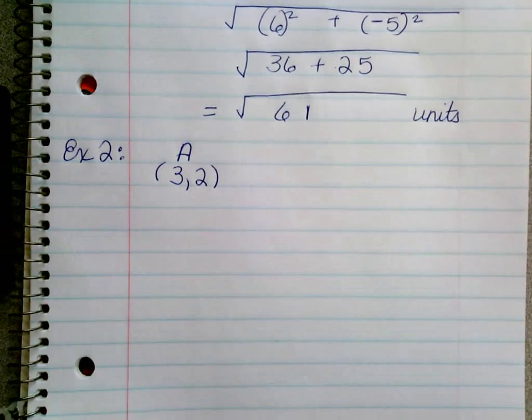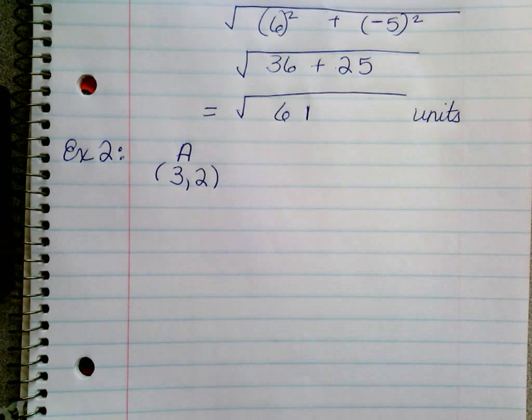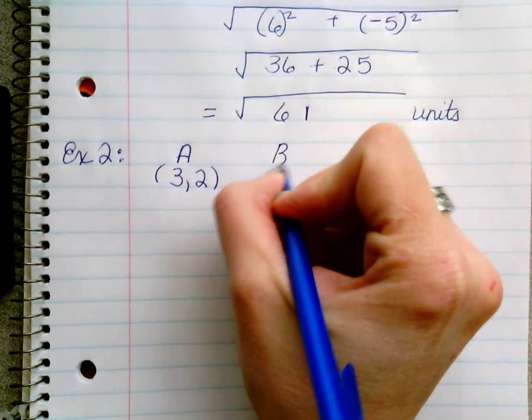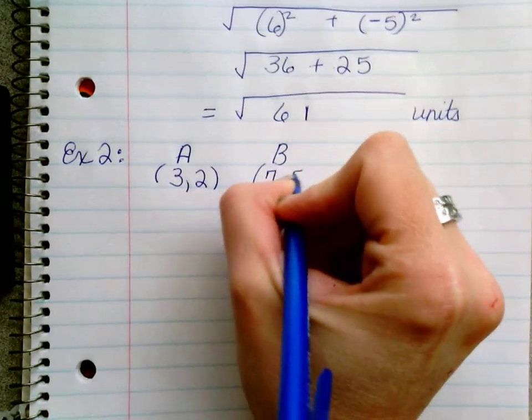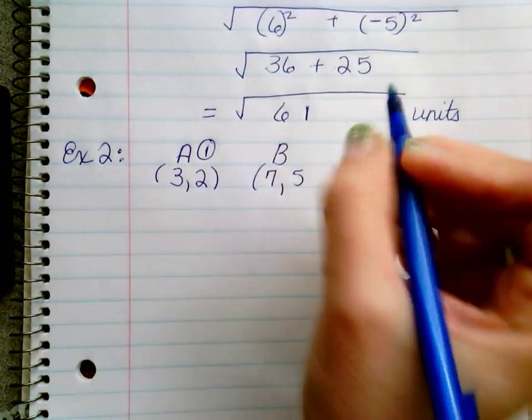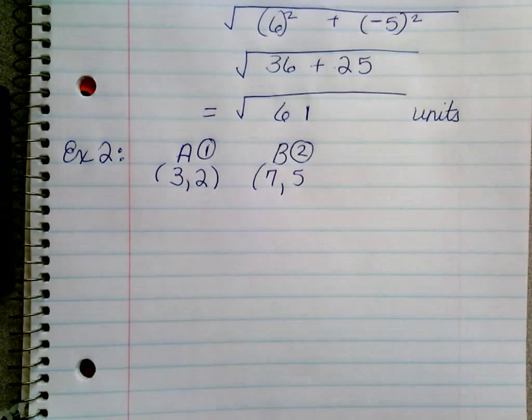Give me B's coordinates on page 477. Michael, you want to help him? Where bird B is? He says B is 7, 5. See? He's right.